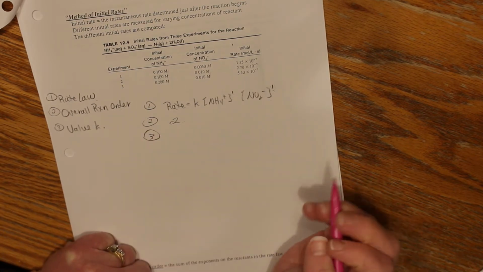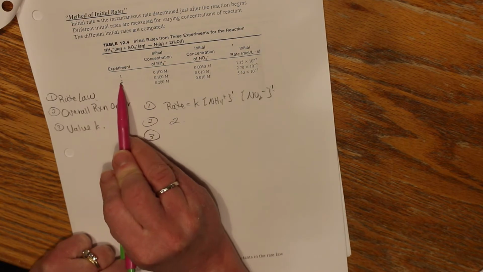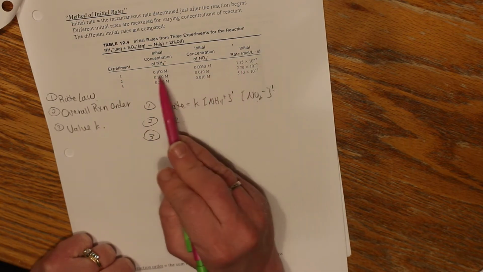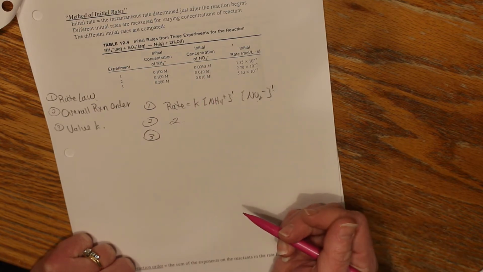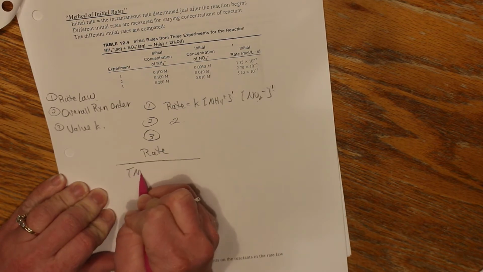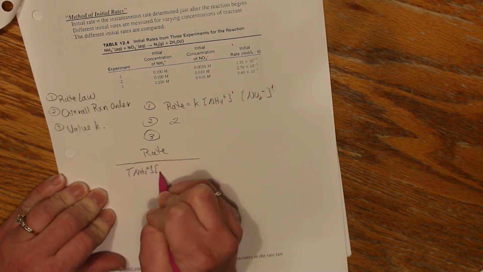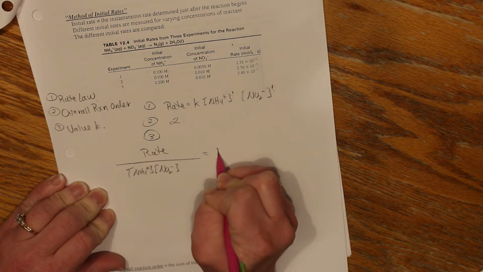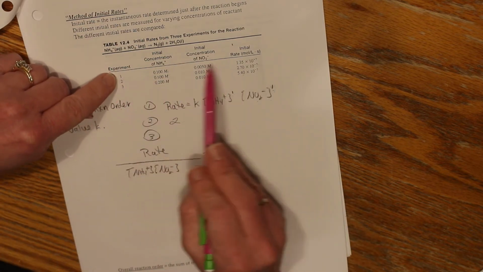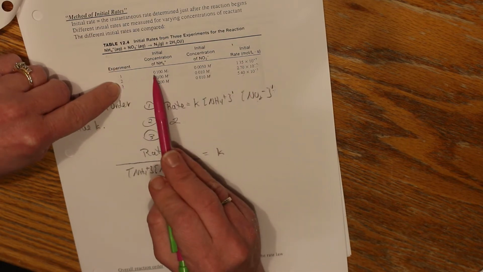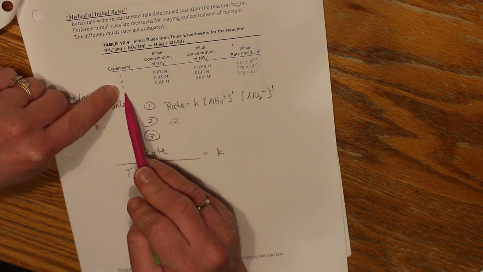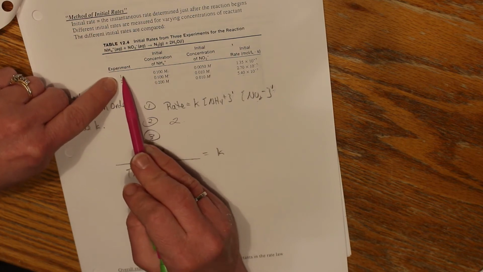All right, third, the value of k. Choose one line of data. You've come up with the rate law. You're simply going to input the line of data and then solve for k. So, rate over ammonium to the first, nitrite to the first, equals k. I'm going to choose either the final or the first line. If I choose middle, my eye's going to read different sets of data. So I'll go ahead and just input the first.